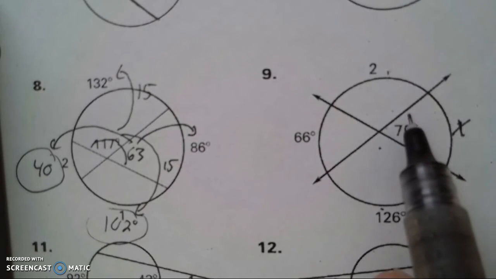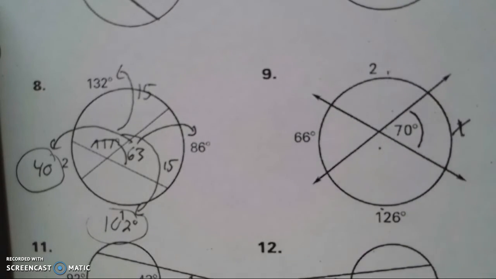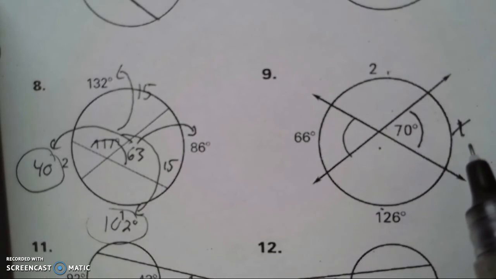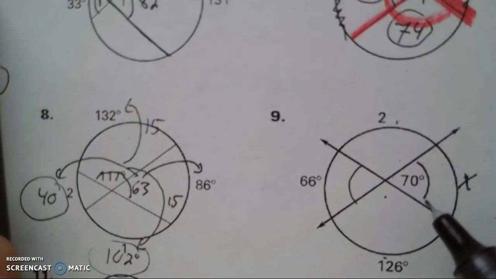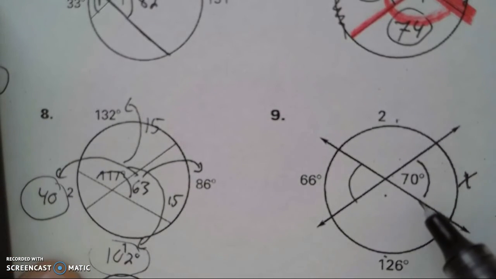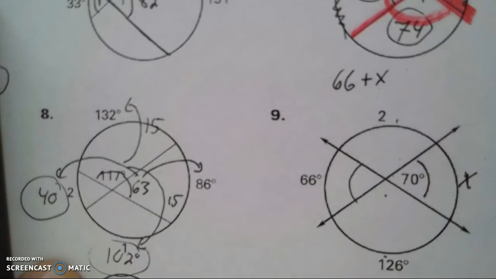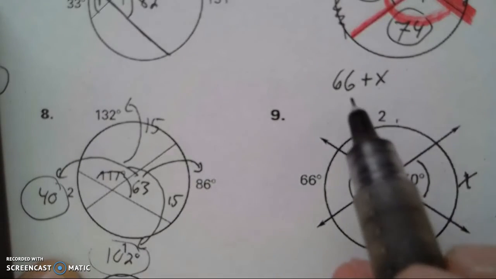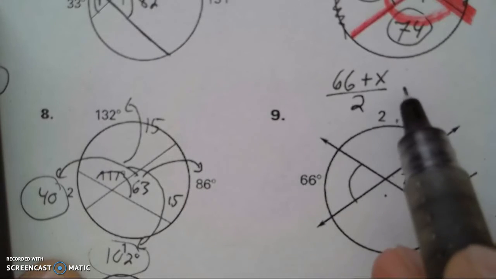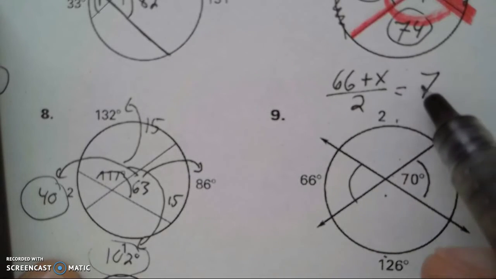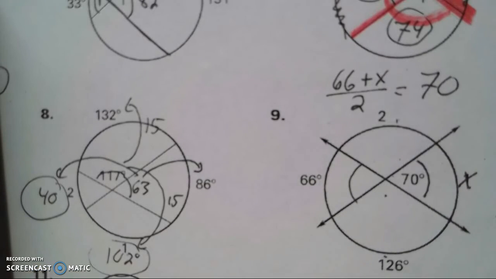If I'm solving for this angle, I need to add which 2 arcs together? I need to add 66 and X, right? Cool. If I'm looking for this angle, which I already know is 70, I would take 66 and add it to X and then do what? Divide by 2 is 100% right. When I do that, I should get my answer. Look at this, everyone. Algebra 1 in the house.